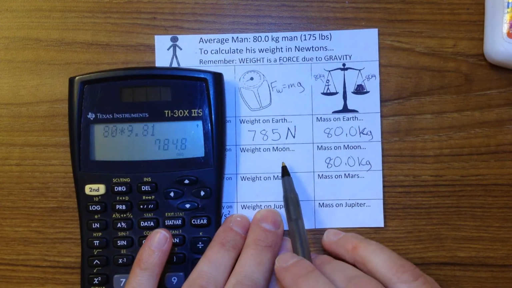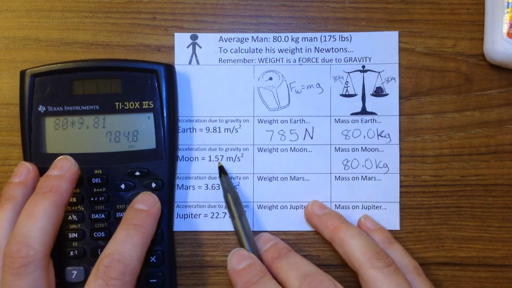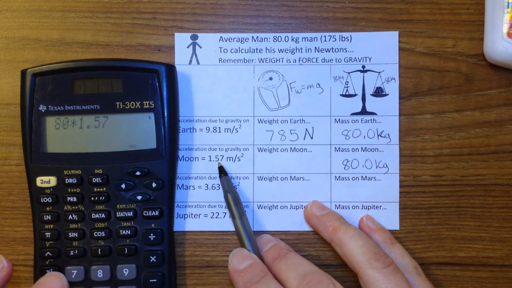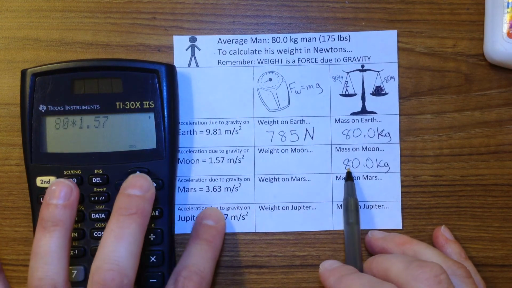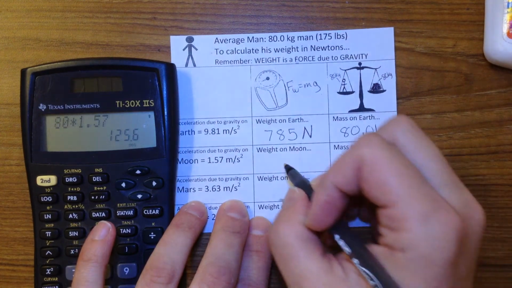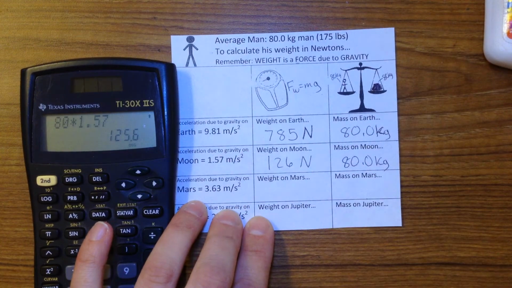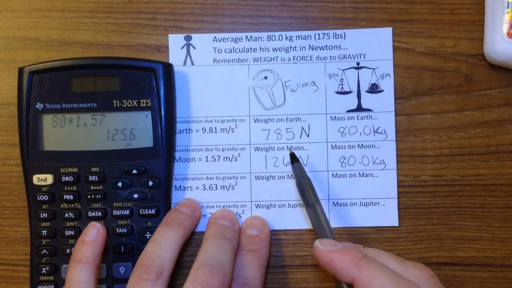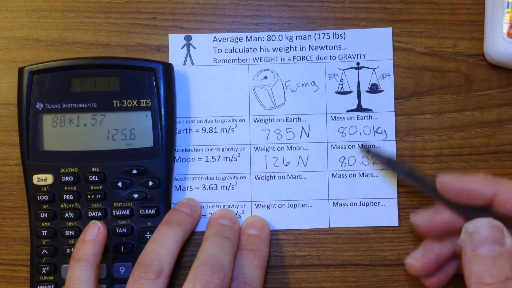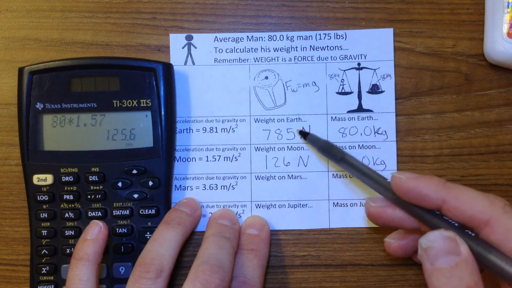Well, you're going to need a calculator to figure that out. So force of weight is mass times gravity, but now gravity is 1.57. So 80 multiplied by 1.57 gives us 125.6, rounded to 126 newtons. Talk about a weight loss program. You went from 785 to 126 in a trip to the moon. But did you lose any mass? No. But you can say, hey, I lost a lot of weight.